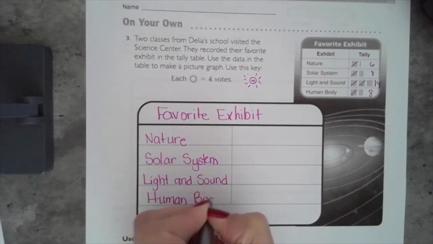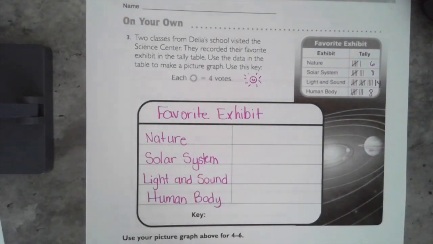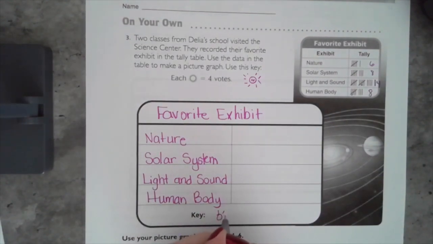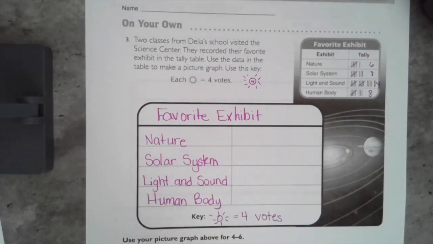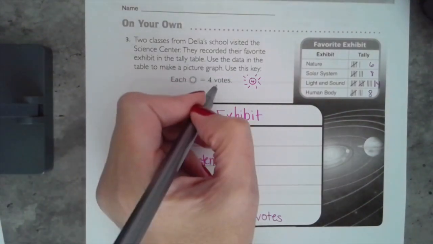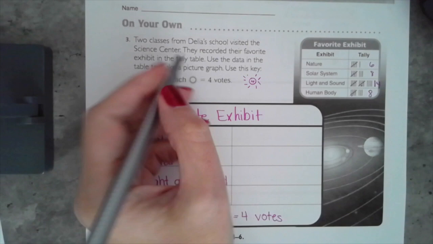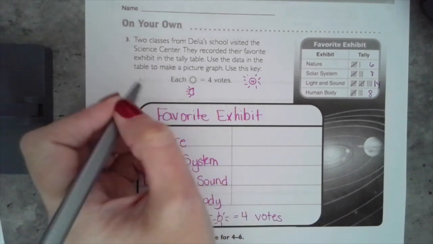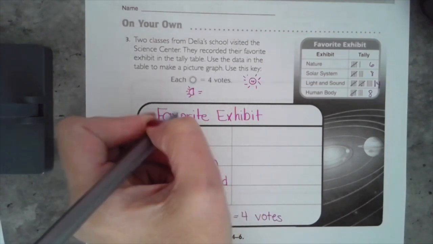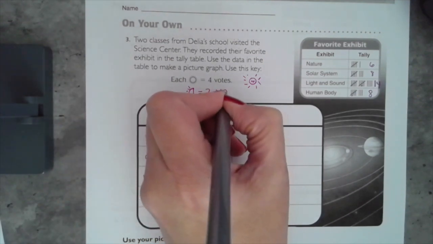Now the most important part is the key. Each sunshine, if you didn't do this part on your paper, I would count it wrong, equals 4 votes. So we're going to have to count by 4s. Okay, and not all of these numbers are divisible by 4. So if a whole sunshine equals 4, what would a half sunshine equal? What's that? 2. So we might have to use that.